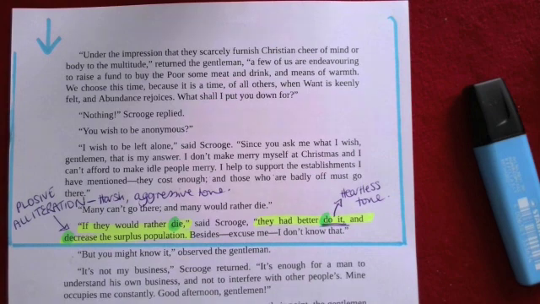"Under the impression that they scarcely furnish Christian cheer of mind or body to the multitude," returned the gentleman, "a few of us are endeavouring to raise a fund to buy the poor some meat and drink, a means of warmth. We choose this time because it is a time of all others when want is keenly felt and abundance rejoices. What shall I put you down for?" "Nothing," Scrooge replied. "You wish to be anonymous?" "I wish to be left alone," said Scrooge. "Since you ask me what I wish, gentlemen, that is my answer. I don't make merry myself at Christmas, and I can't afford to make idle people merry. I help to support the establishments I've mentioned. They cost enough, and those who are badly off must go there."